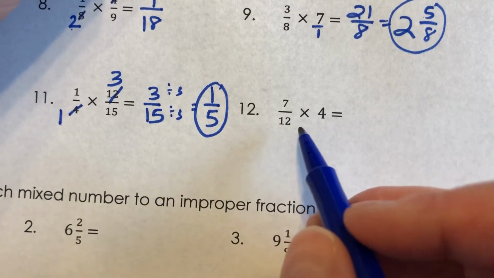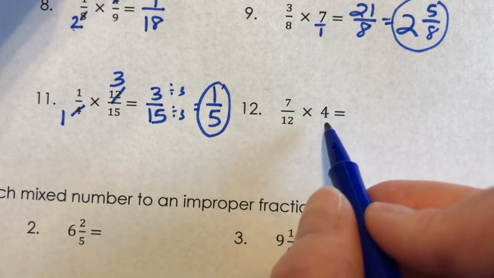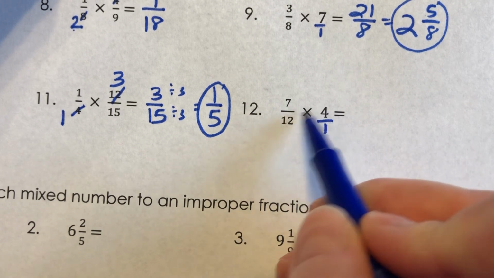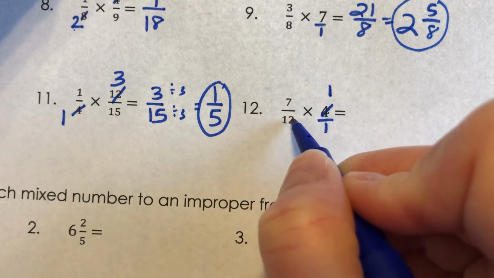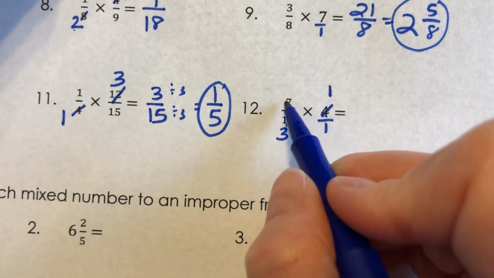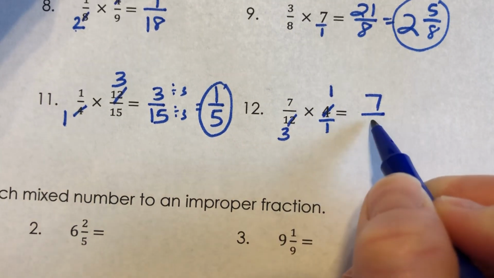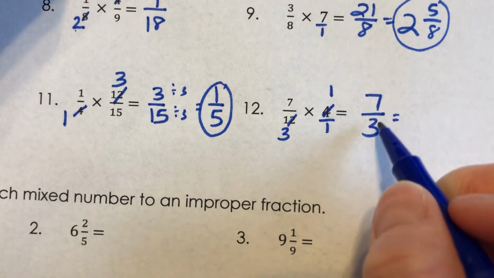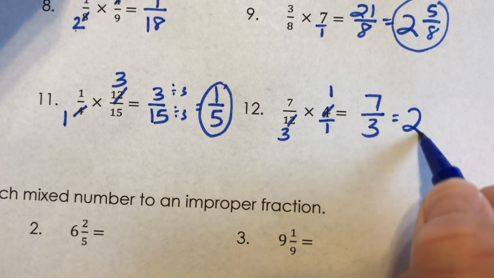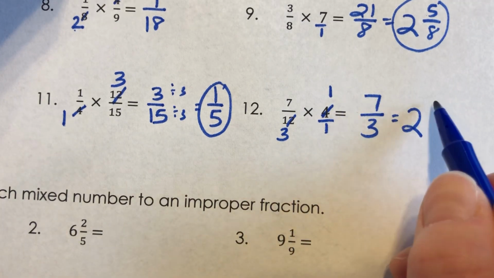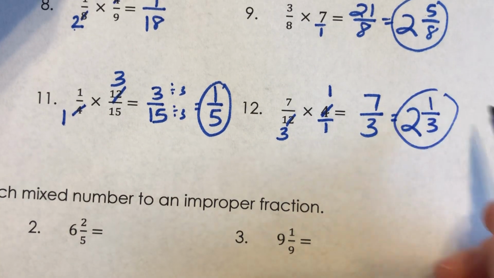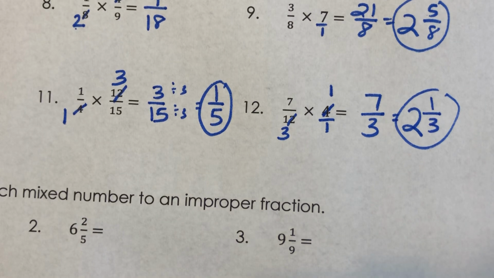All right, number 12, I see that there is a whole number 4, so I'm going to put a 1 under it, and there's that 4 and 12 again. I know 4 goes into both of those. 4 goes into 4 once, and into 12 3 times. And 7 times 1 is 7, and 3 times 1 is 3. And let's see, 3, 6, okay, I can fit 2 groups of 3/3 into 7/3. And 3 times 2 is 6, plus 1 to get that 7. So 2 and 1/3 is what you should have for that final answer.